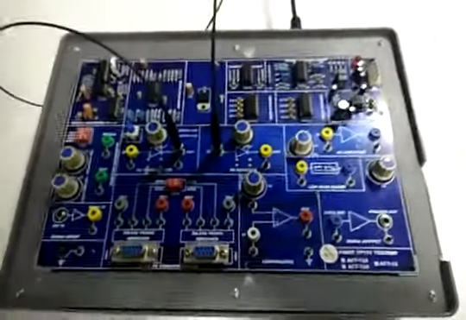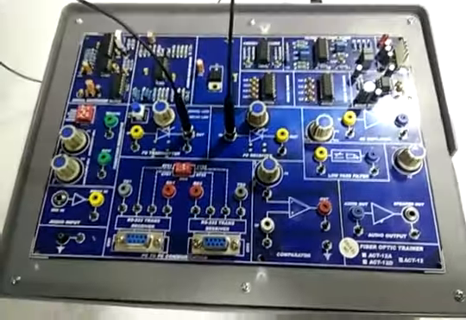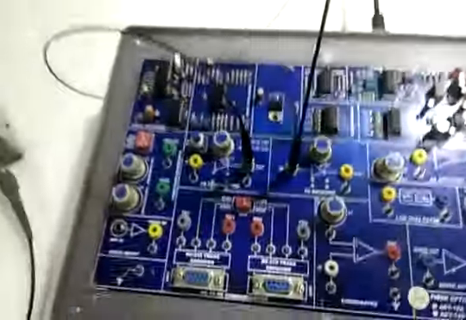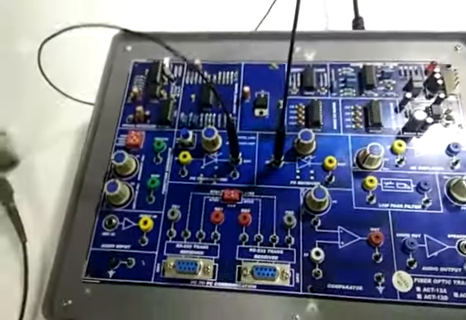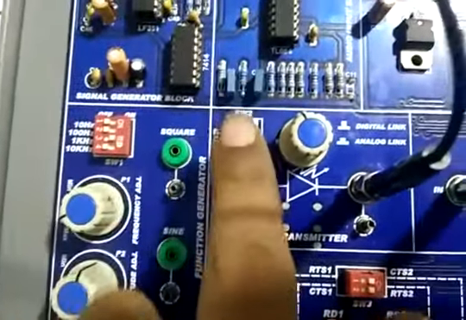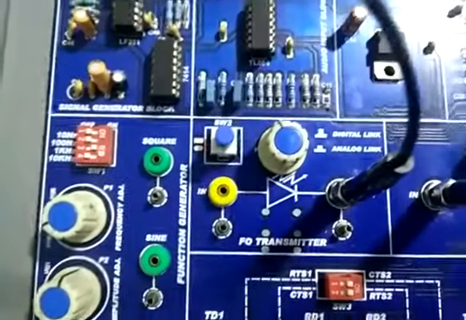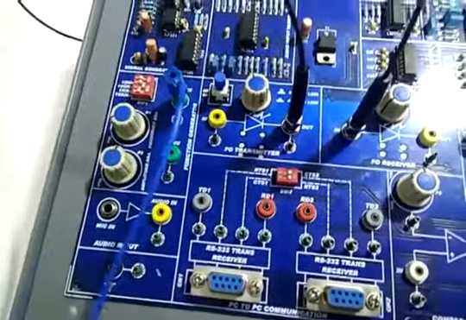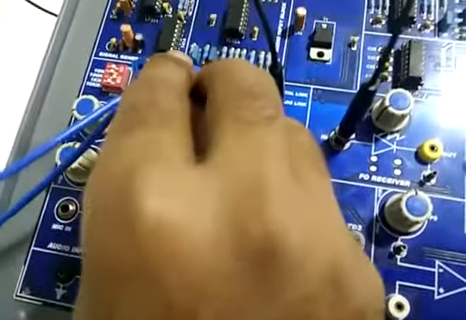Now we will see experiments related to digital link on fiber optic trainer ACT-12. Setting up digital link. Make sure that the switch SW2 is in digital link condition, that is unpressed position. Connect square output to input of FO transmitter.